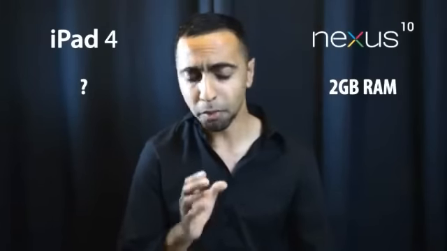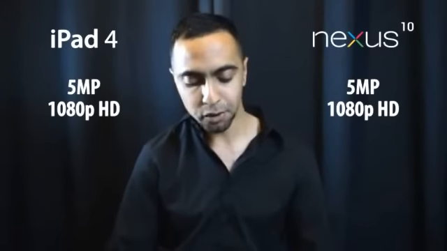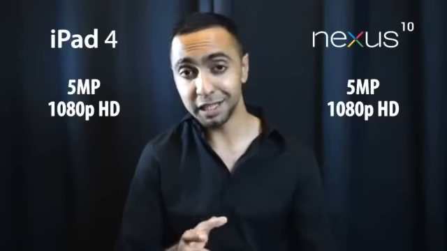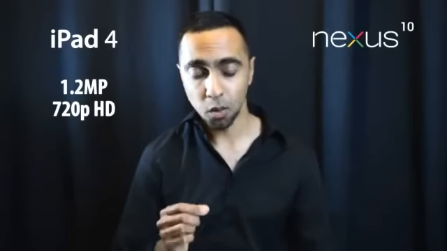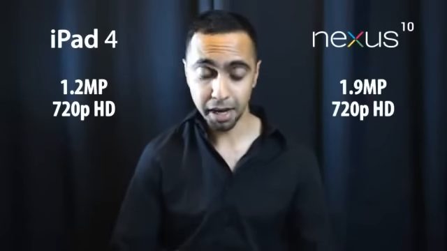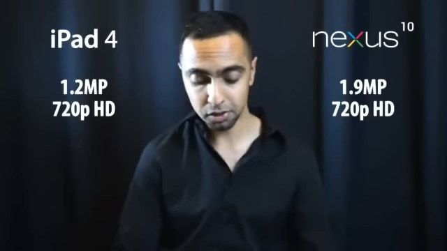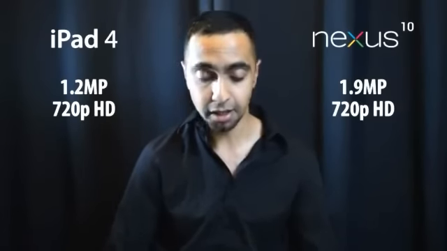So it's probably 1 gigabyte, but I can't be 100% sure there. In terms of the rear-facing cameras, both have 5 megapixel, 1080p HD rear-facing cameras, both capable of recording very good video. Front-facing camera, the iPad has a 1.2 megapixel camera, which can film at 720p HD. The Nexus 10 has a slightly better camera, 1.9 megapixels, and 720p HD it can also record.